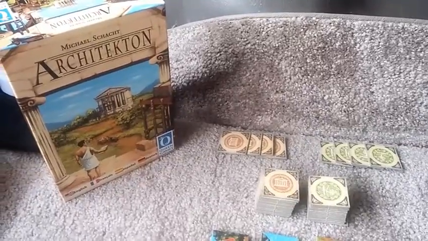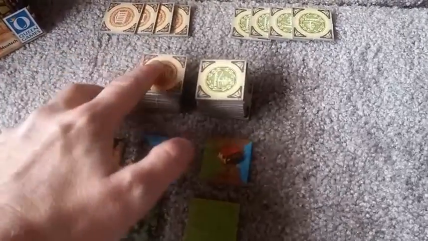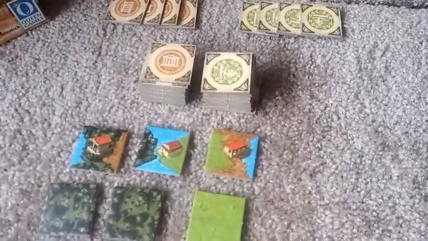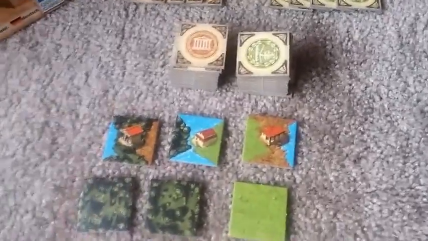Alright, so here we have the game of Architekton. It's a tile laying game like Carcassonne or Cacao. You're going to get two different types of tiles: building tiles and scenery or landscape tiles. You're going to take all your tiles, mix them up, and make a building.